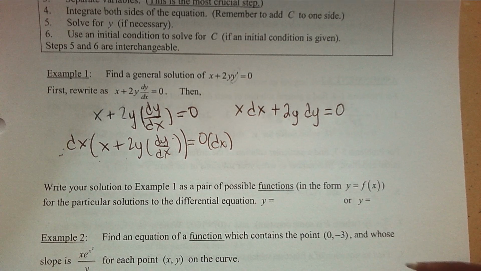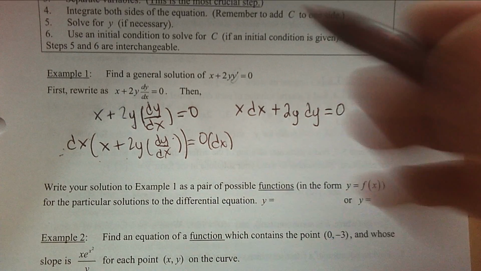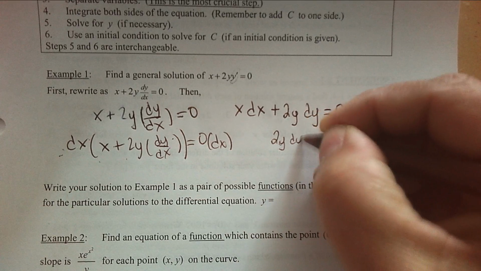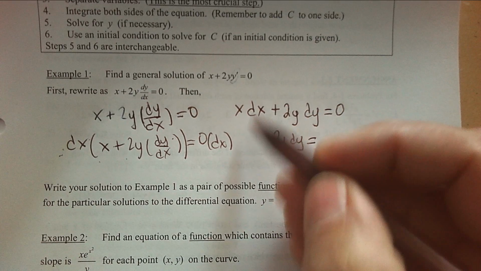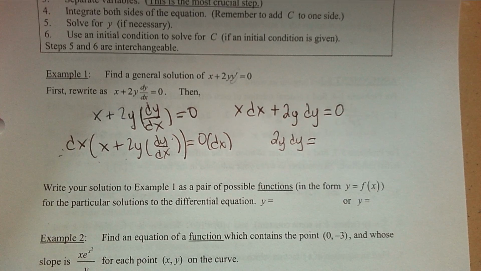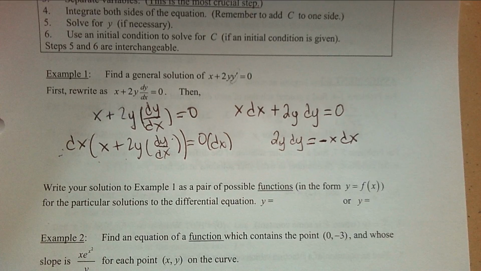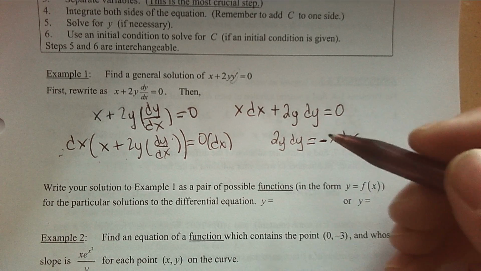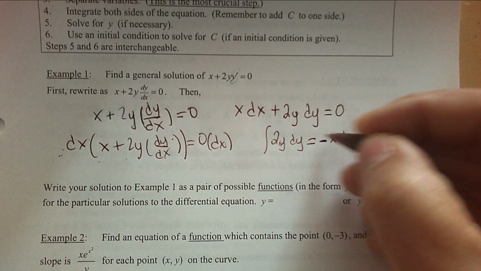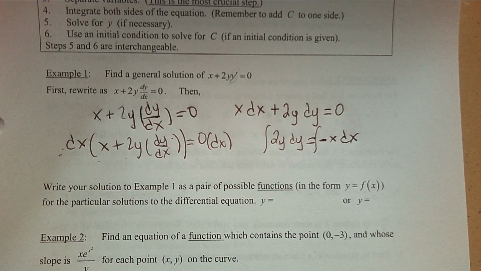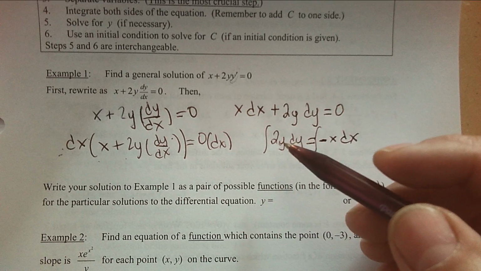Next step, separate the variables. So that means on one side will be 2y dy, and then what can I simply do to bring the x's to the other side to separate them? Instead of adding, I can subtract. Next step is to integrate both sides. Both of these are simple power rules. What is the power rule for integration?